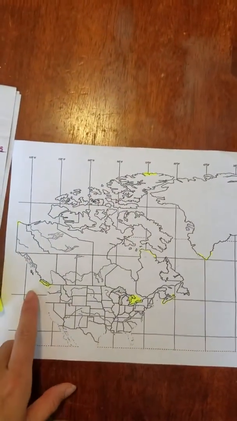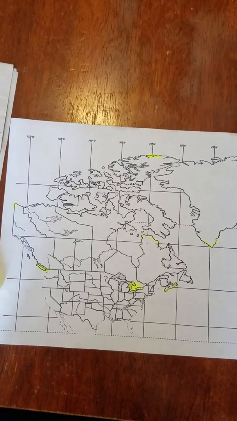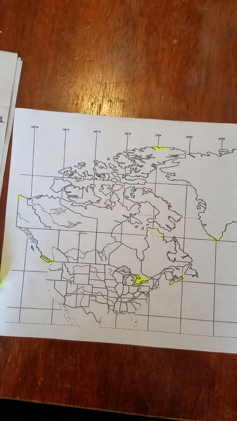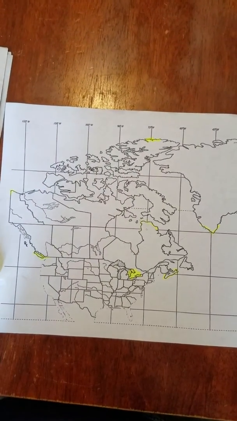So I would memorize all of those points and just either memorize them as a list or memorize them as a poem or put them to music. But that's how I remember where on the map or where on the globe Canada goes.